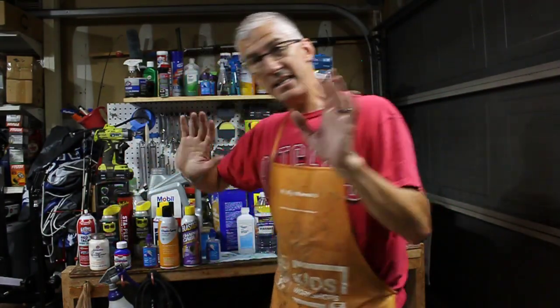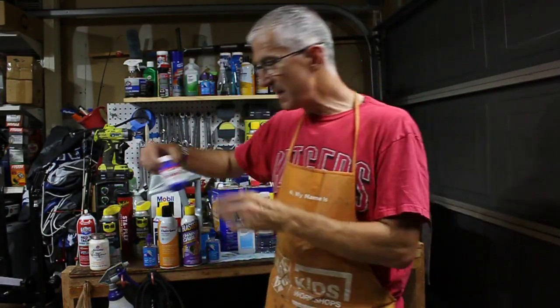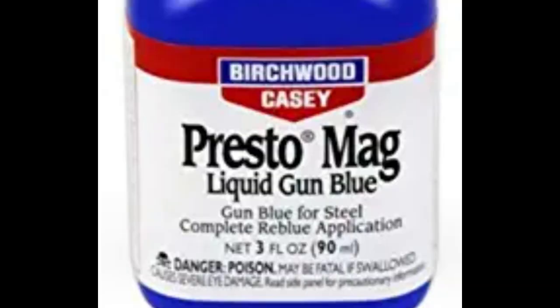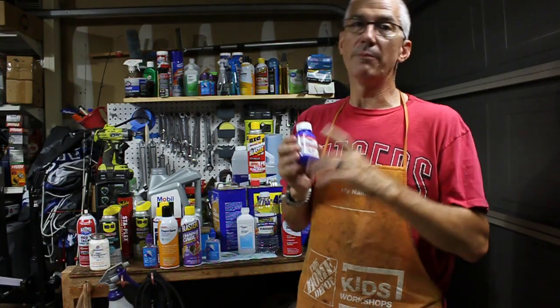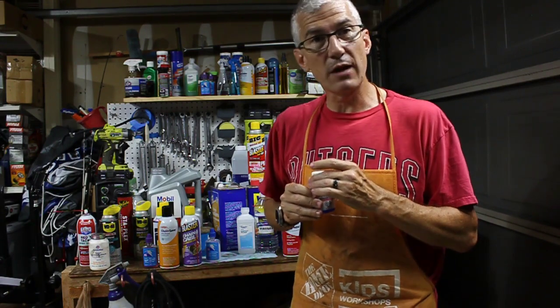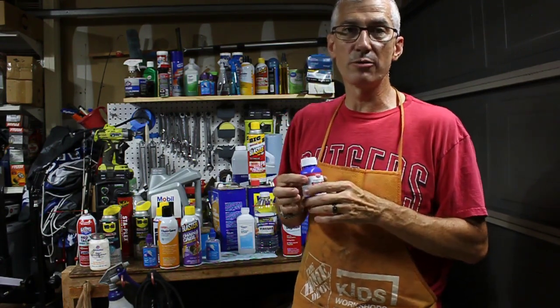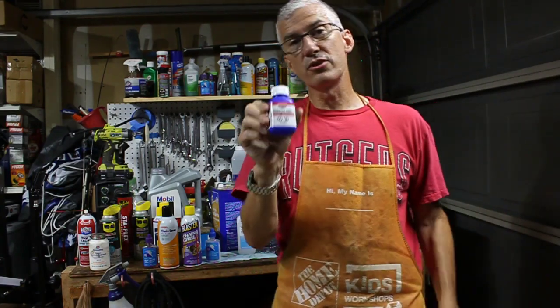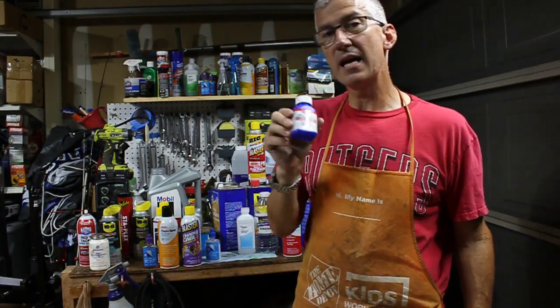Okay, last one. Now this is a new piece of something that I got. It's called Presto Mag, and I have not even used this thing just yet. But this is a bluing compound that's used in certain applications for protecting guns and rifles from rust. That's one way. I'm thinking about starting to use this on some of my pieces to see how it works.